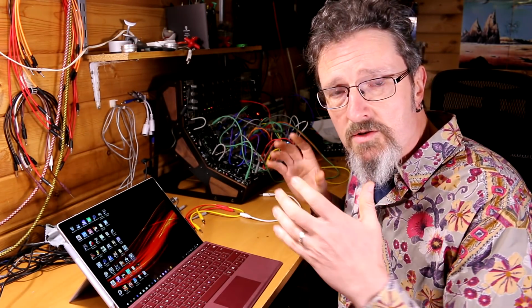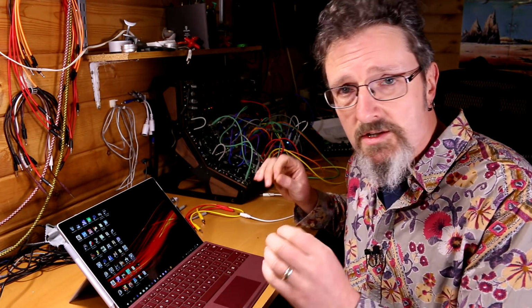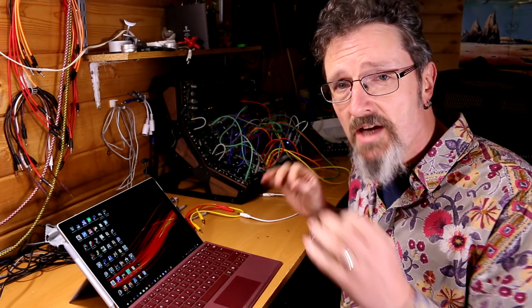Now, in this example, I'm using the Surface Pro 2017, but these tweaks are relevant to any computer, any desktop, any laptop, any hybrid laptop, any Windows 10 running tablet. They can all benefit from this same list of tweaks. So with that in mind, let's get on with the tweaks.